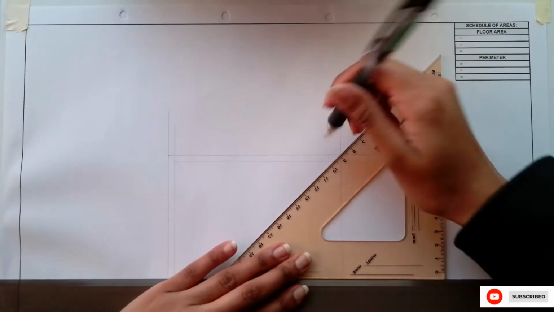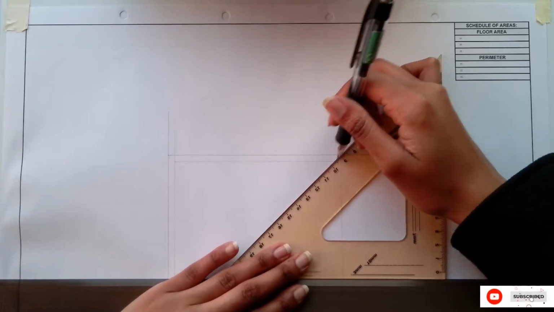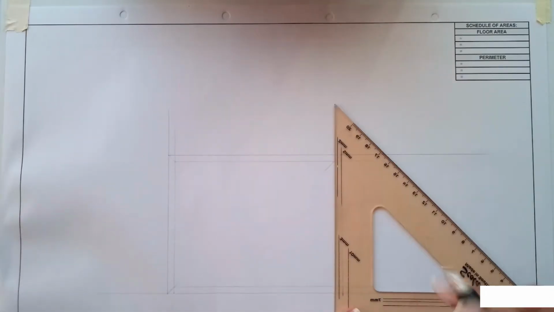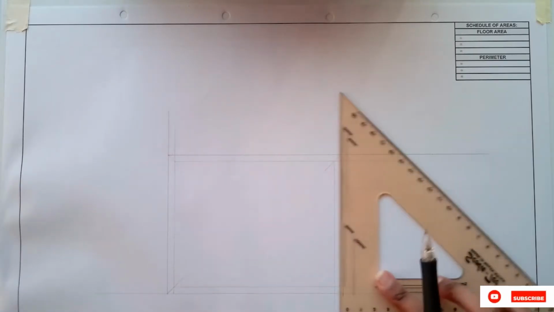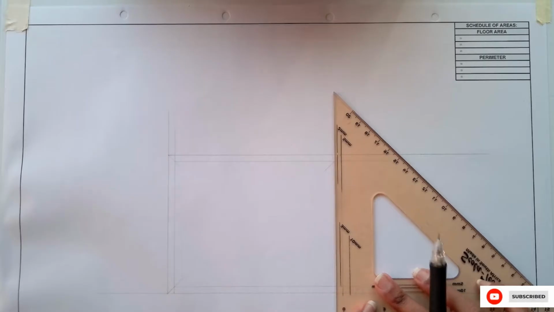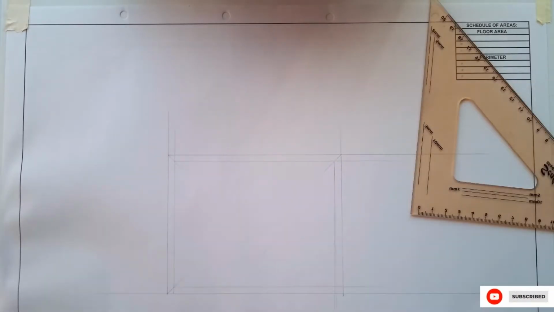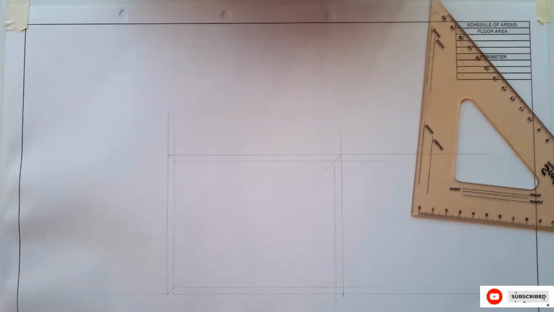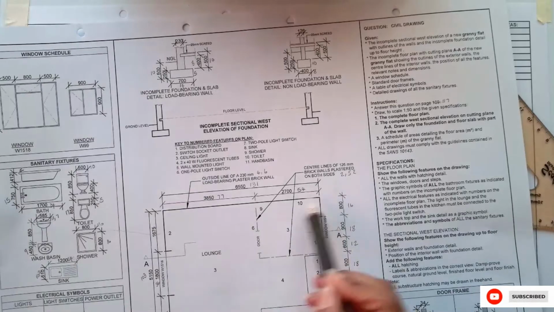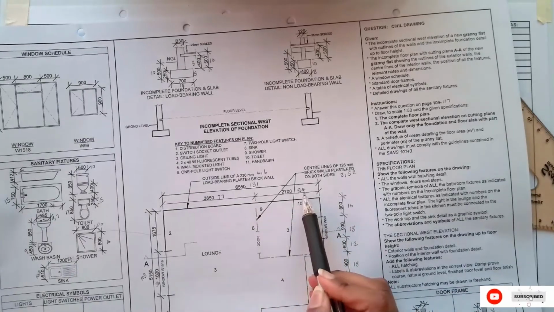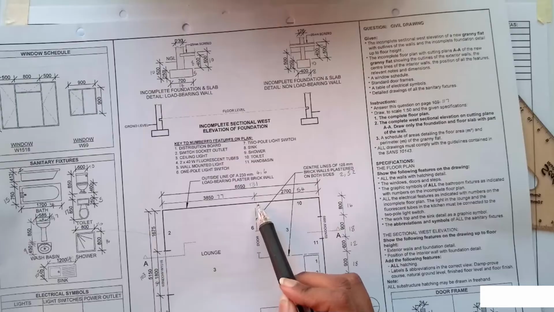I know my construction lines may seem a bit dark, but that's only because I want you to be able to see what I'm doing. All I have done here is project my wall thickness around the drawing. Once I have my wall thickness, I'm going to get my internal wall. As you can see, the room is 2.7, which is 54. So I'm going to measure 54.